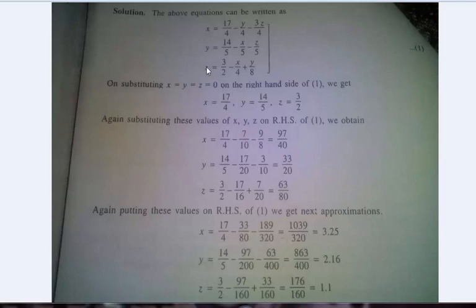Next we will put x and z equal to 0 in the second row, so we get y is equal to 14 over 5. Next we put x is equal to 0 and y is equal to 0 in our third row, so we get z is equal to 3 over 2. Again substituting these values which we got from our first iteration, we have x is equal to 17 over 4, y is equal to 14 over 5, z is equal to 3 over 2.